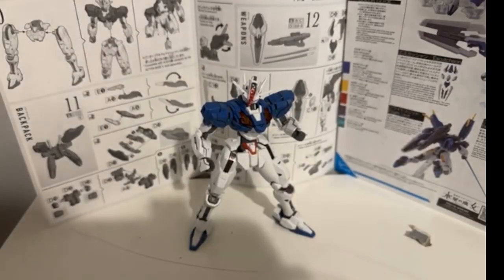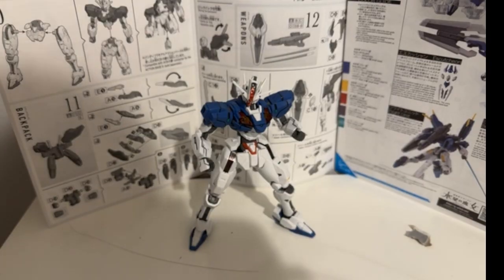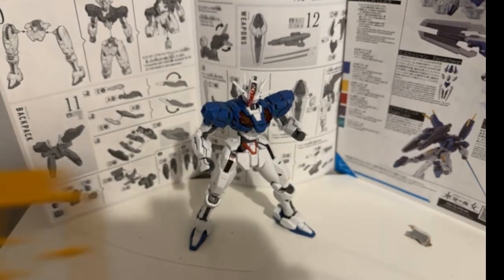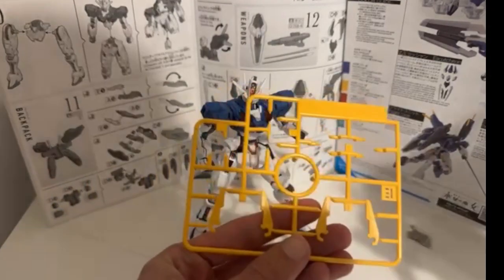Okay, I think we got everything set and ready to go, so let me go ahead and switch back here to the build feed and get started. So we're going to start off first with the backpack. Let me get my runners a little bit more organized here. And we're going to start off with cutting the E1.